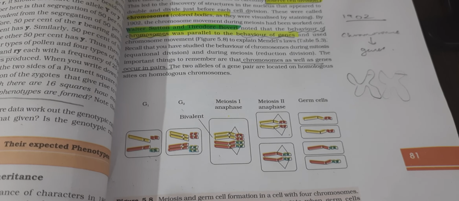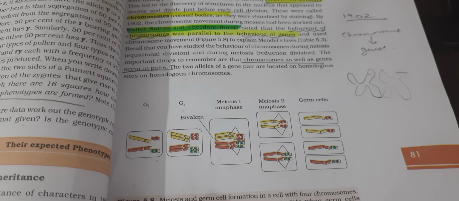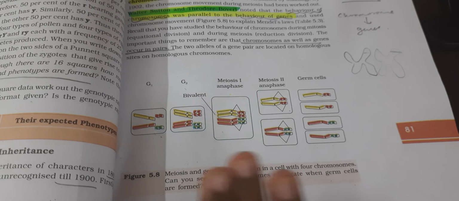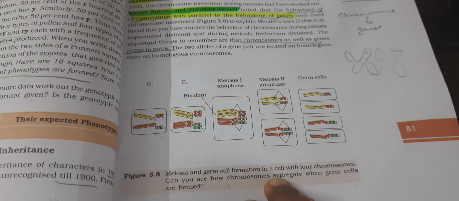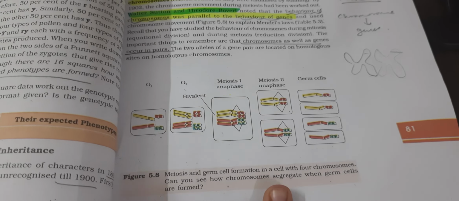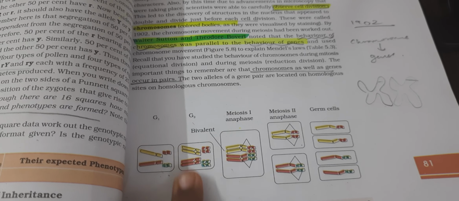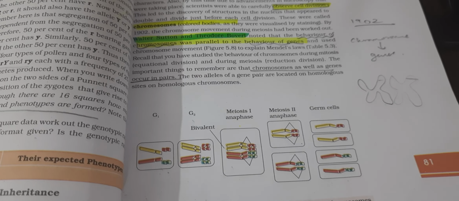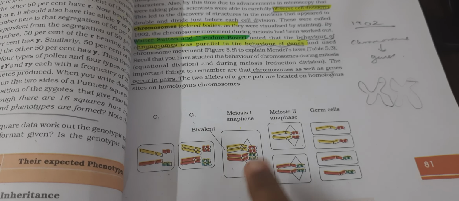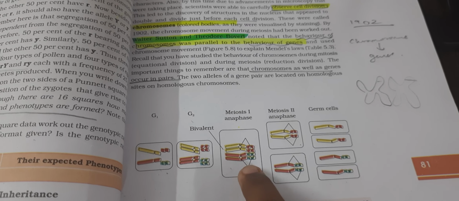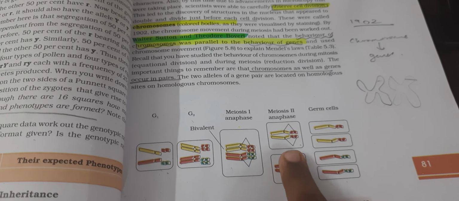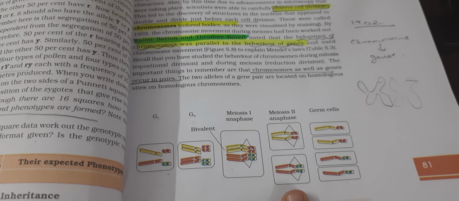Now moving on. This is the meiosis and germ cell formation in a cell with 4 chromosomes. Can you see how the chromosomes segregate when the germ cells are formed? This is G1. There are 4 different chromosomes. Then they become bivalent. Then meiosis takes place, and now they become 2 different chromosomes in each cell.